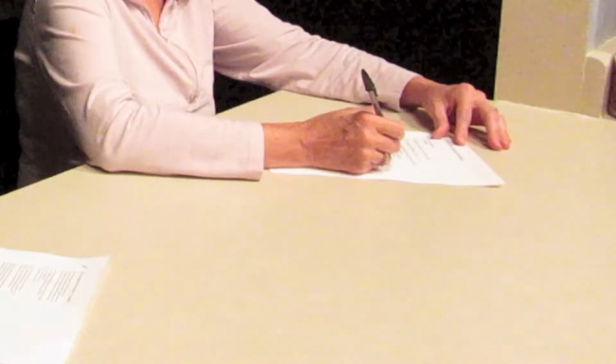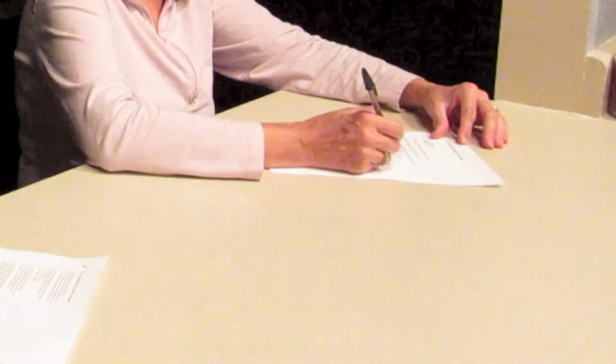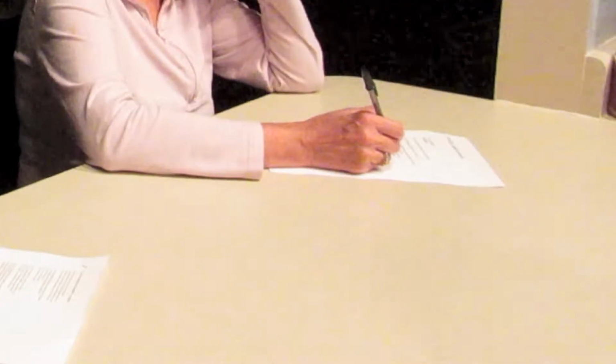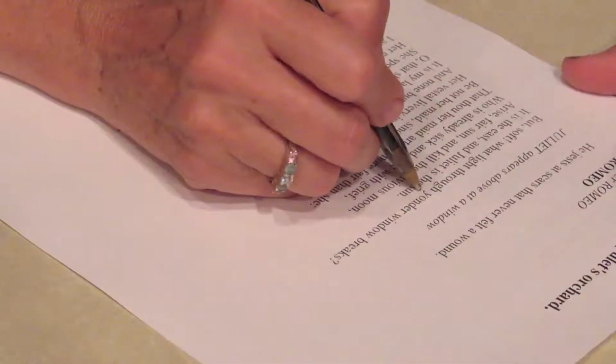So I have an adaptation of the actual play, and I've picked out the scene that you have on your paper. So circle words that you don't understand or underline any phrases where they use figurative language.